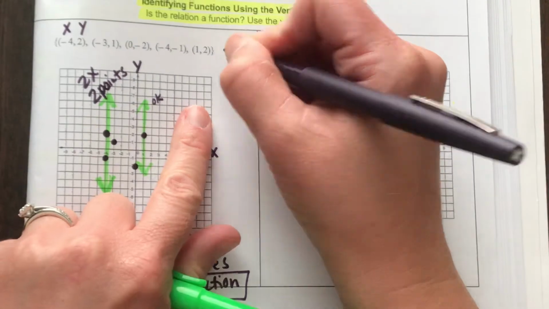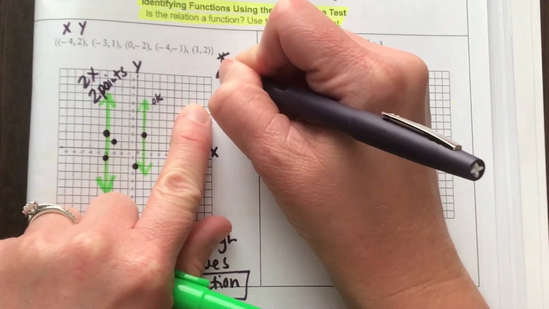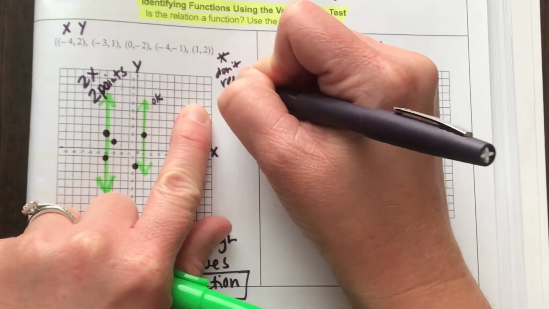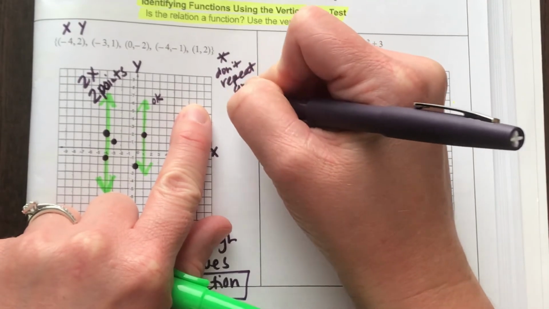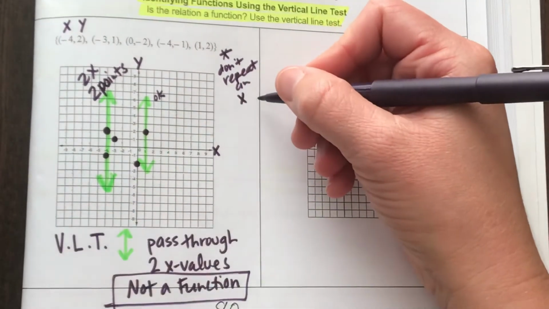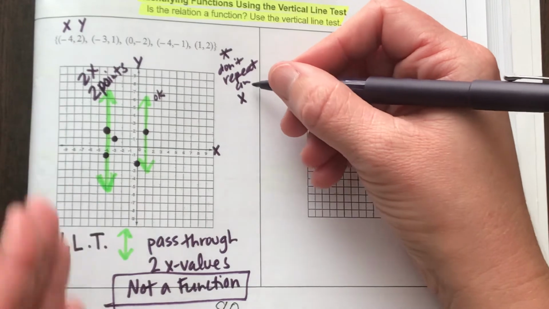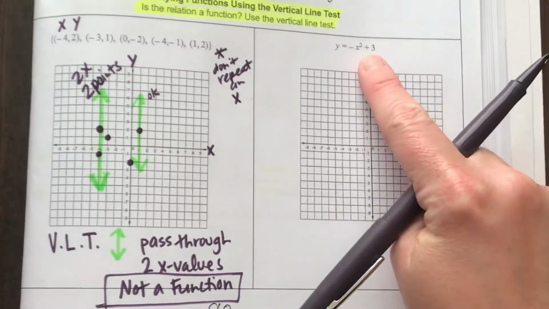I like to talk about functions as functioning relationships. Don't repeat an x. I mean, x is an x value. Okay, so here's another function.